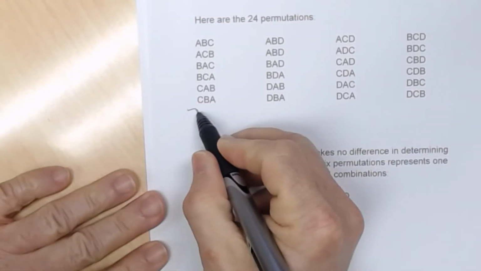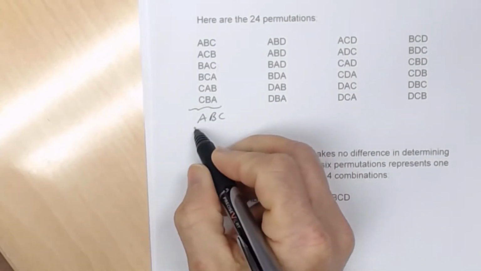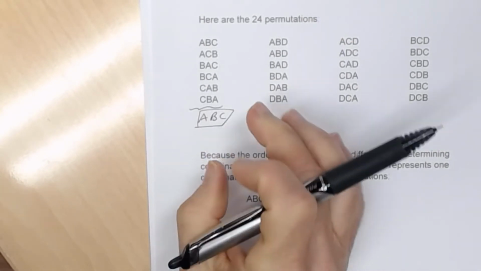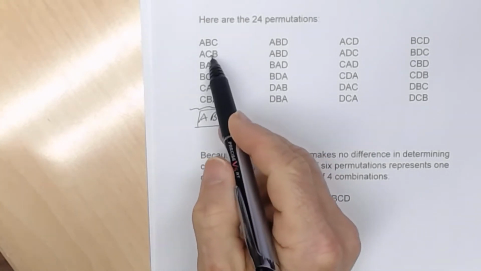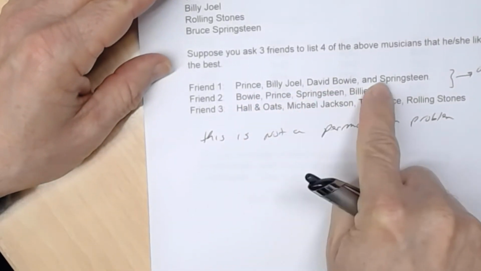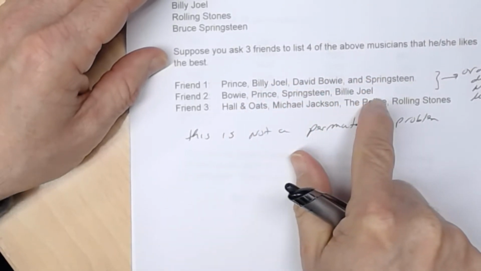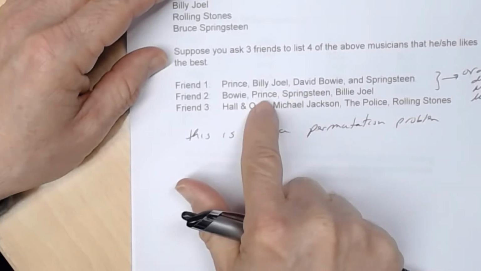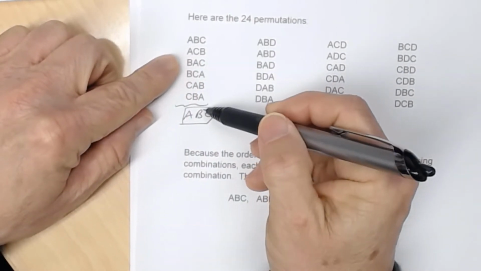So for example, do y'all see that all of these represent the same combination as ABC? So ABC is ACB is the same as ABC. Order does not matter. Is ACB the same as ABC? Yes. Just like friend 1's list is the same as friend 2's list. Same individuals, same artists, same musicians, but the order is listed differently, but that doesn't matter. It's still the same list.